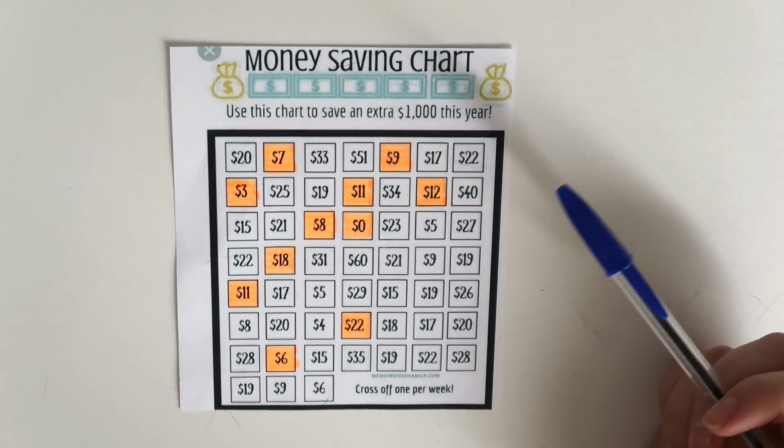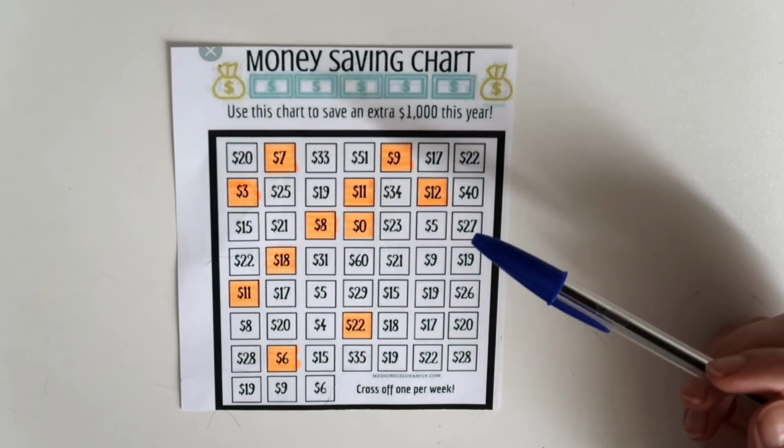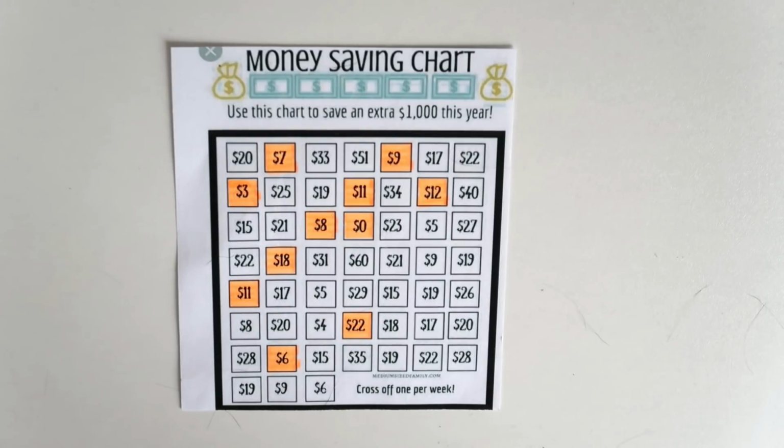So that's one way you can do it. There's also $0 under if you can't save anything. You can also create your own bingo chart on the internet. It's super easy to use. Just look up, like, create your own bingo card or something.